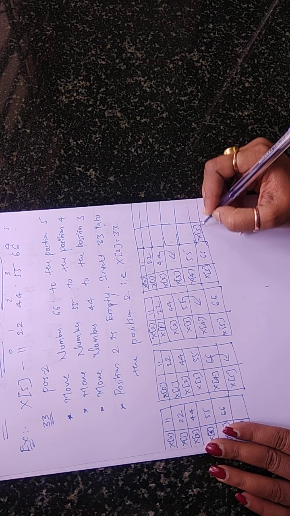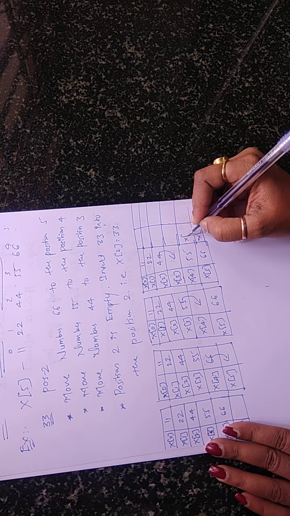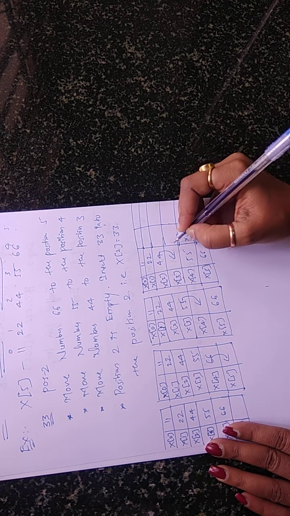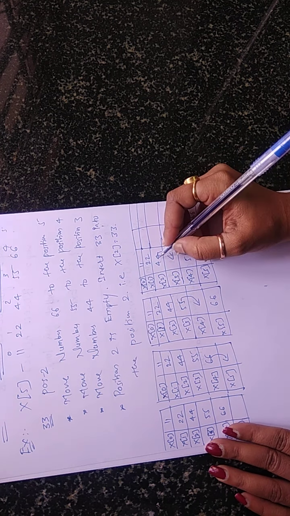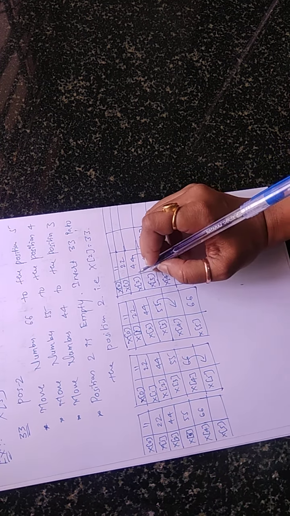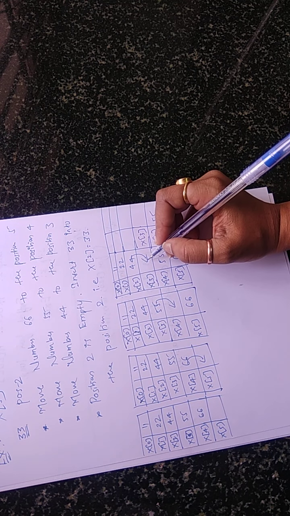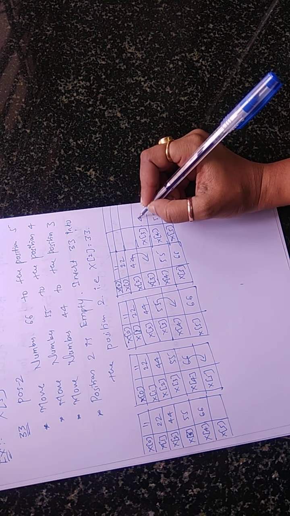X of 5 contains 66. X of 4 contains 55. X of 3, what we are doing? We are bringing this 44, which is there in your x of 2, into the x of 3 position. Done? So you have to bring it here, so it will come here.